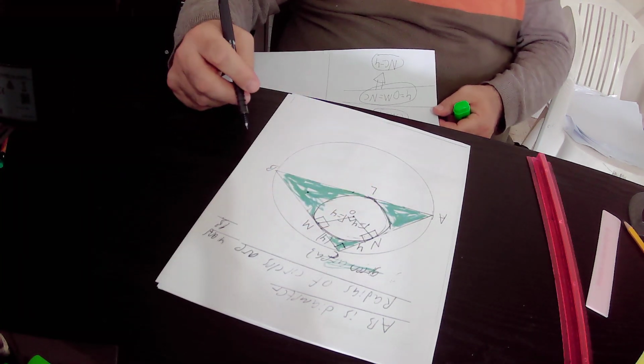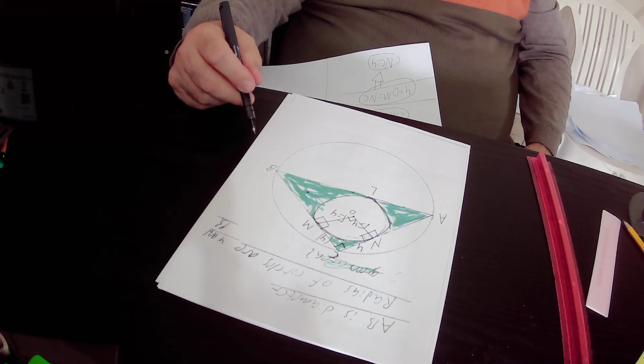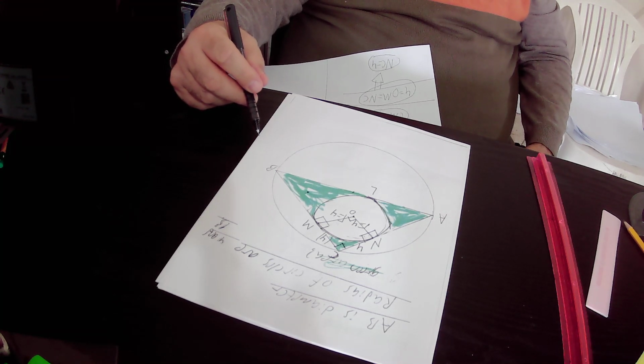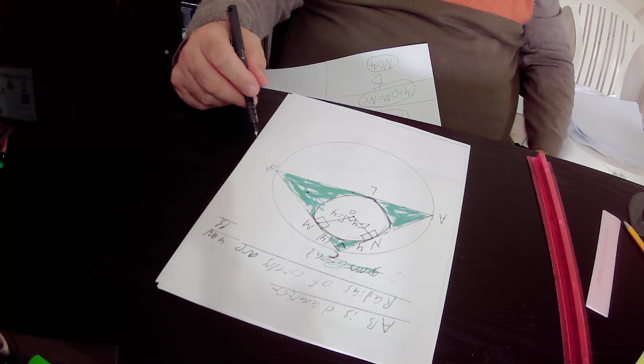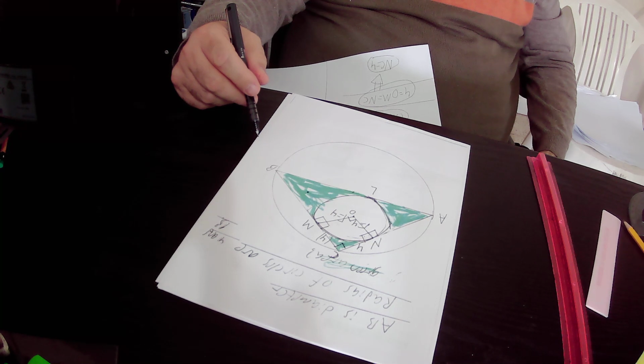So actually we found out that all the sides of quadrilateral NOCM are equal to each other, they are equal to 4 units. Therefore, quadrilateral NOMC is not just a rectangle but a square.